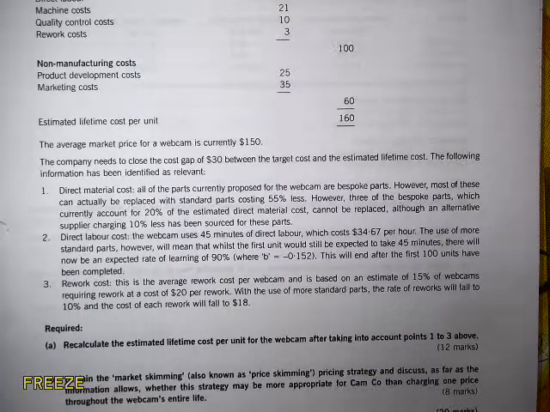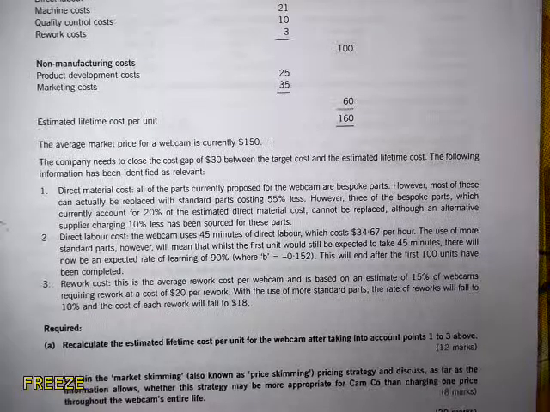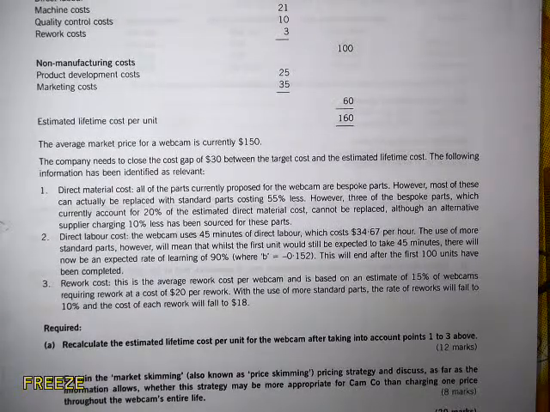Now this is the average rework cost of the webcam, based on the estimate of 15% of the webcam requiring rework at the cost of $20 per rework. With the use of more standard parts, the rate of rework will fall to 10% and the cost of rework will fall to $18. So if you look at it, I think it's a bit of everything.